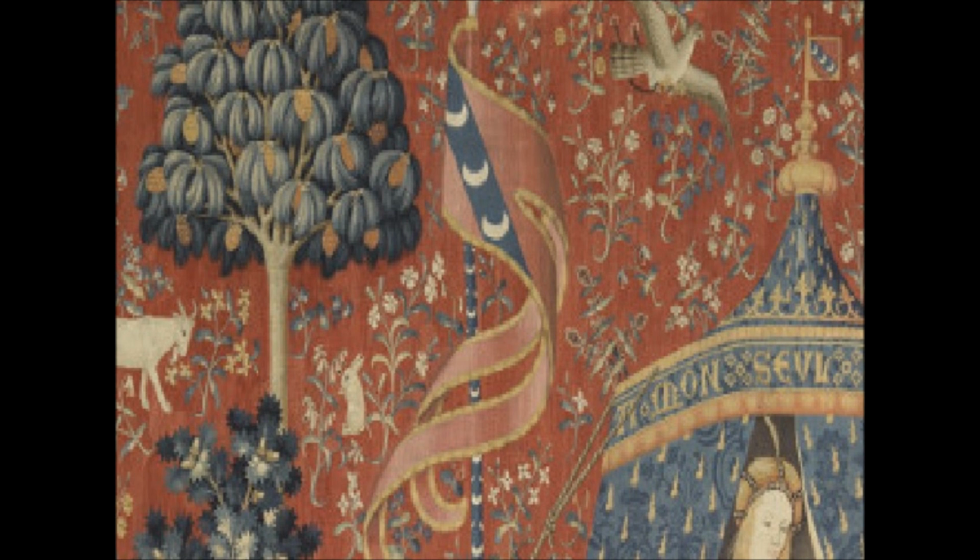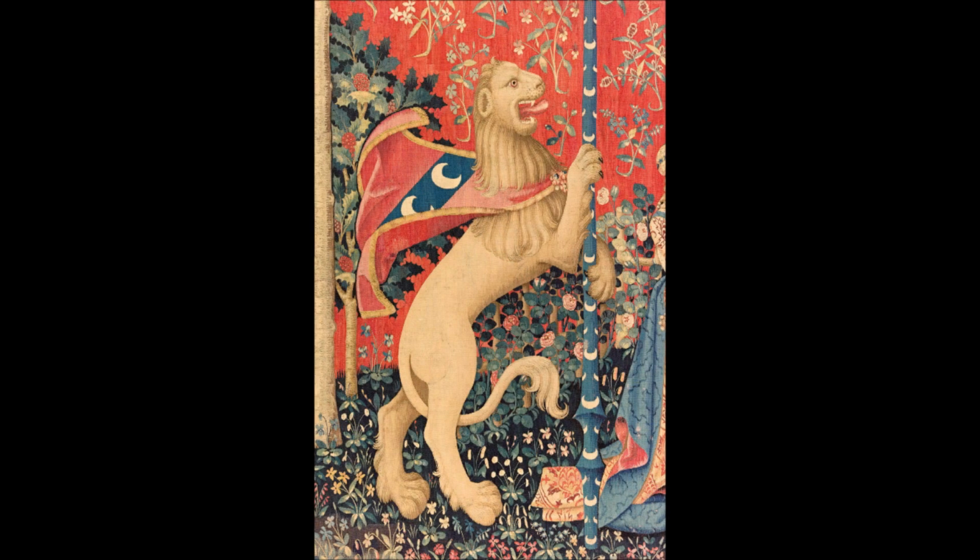When a new tapestry was commissioned, one or several artists were recruited to draw the designs, the cartoons as they were called, and only after, the weavers would reproduce that in the final tapestry.